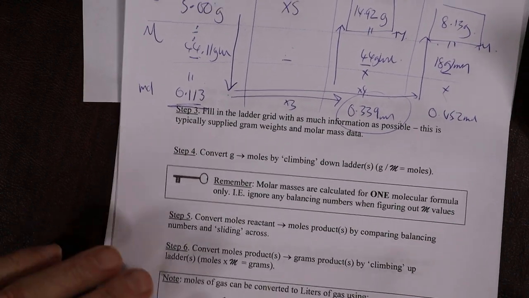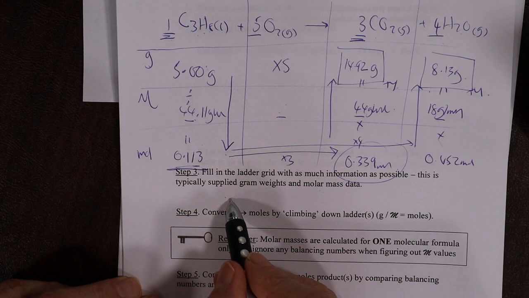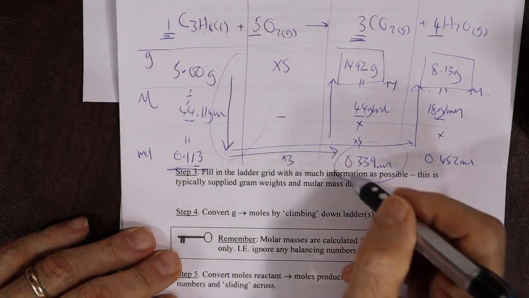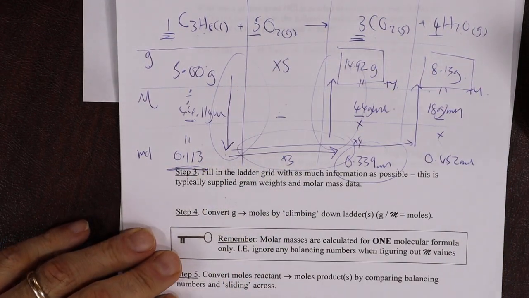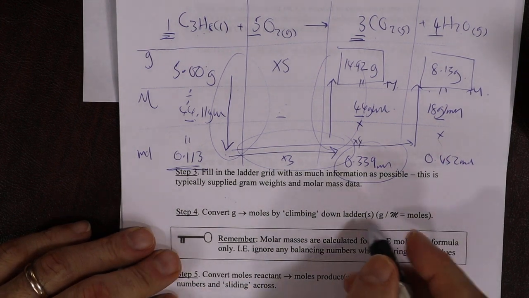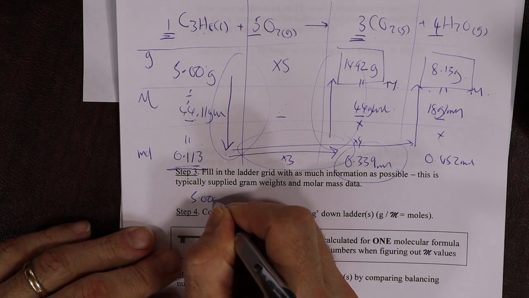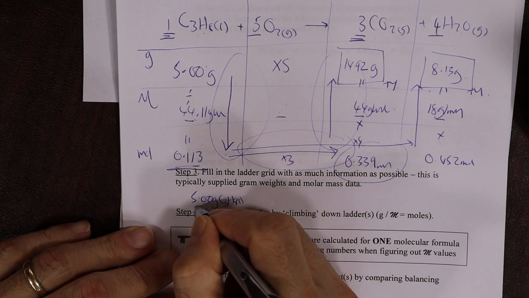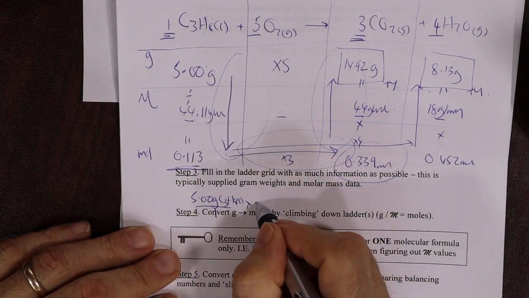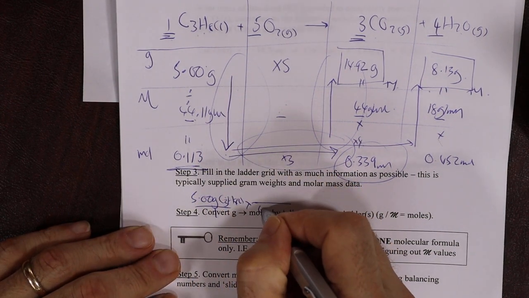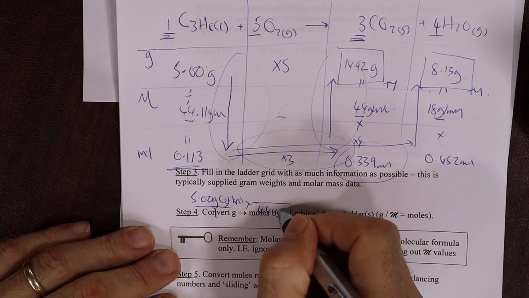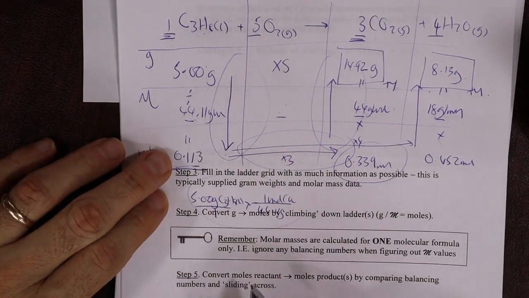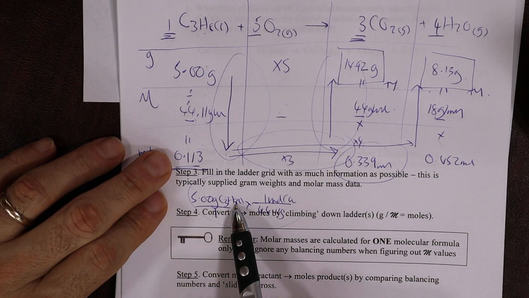Now, just to show you that I can do this with a straight chain conversion. This is one link in the chain, this is one link in the chain, this is one link in the chain. Okay, so if I start with 5.00 grams of C3H8, I can turn it into moles, right? I divide to go down, divide by 44.11. That gets me to here.